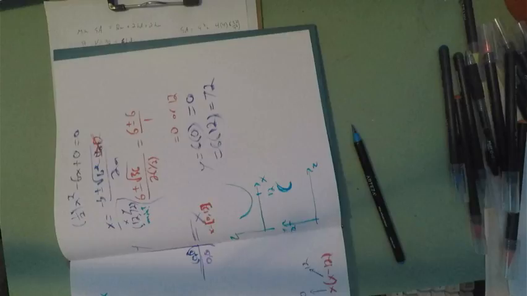Did I freeze my camera? Let's just double check this. Okay, I don't like the looks of this. Let's go ahead and stop, and maybe this is a two-parter.